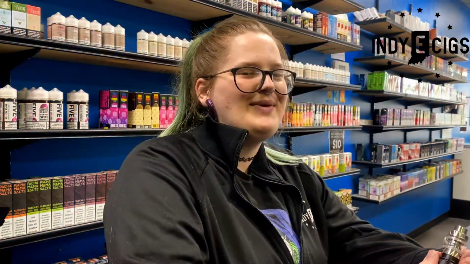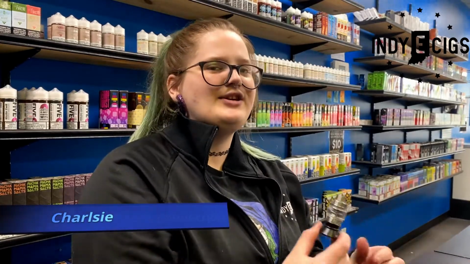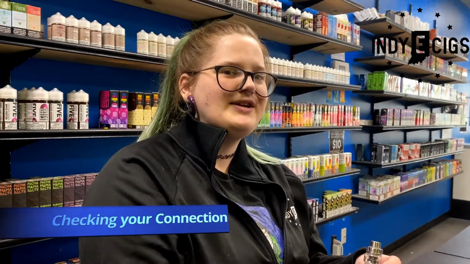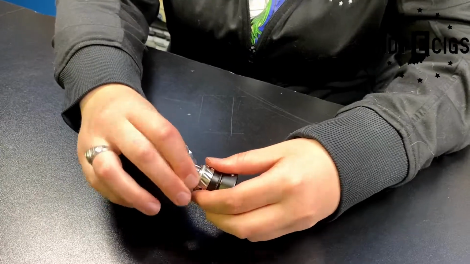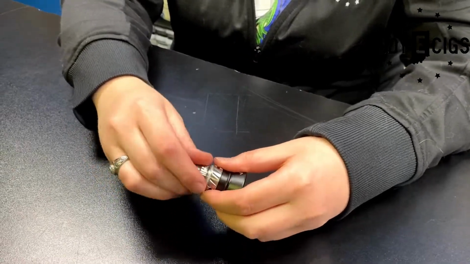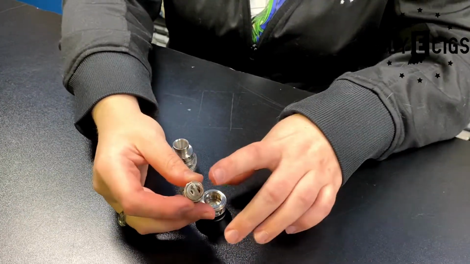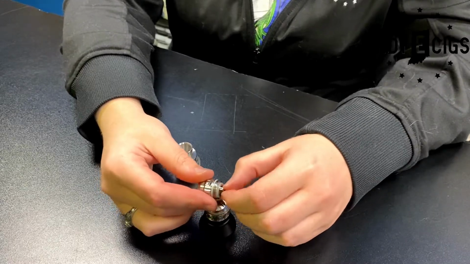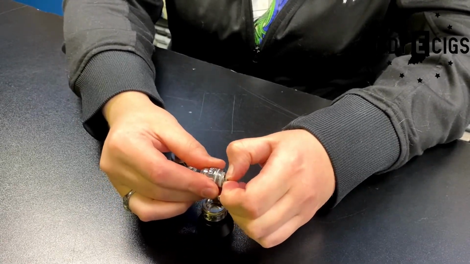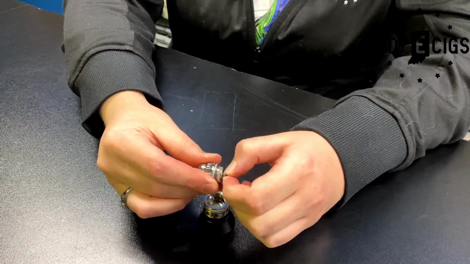All right, guys, we got Charles C coming up explaining how to check your connection. One of the most common issues with your tank is usually your coil. There's a couple things that we can do to help troubleshoot it, and I'll demonstrate those to you now. One of the first issues we can troubleshoot is at the bottom of the coil, there is a little connector that you can wiggle out, but be careful not to pull too hard or it'll pull out all of the way.